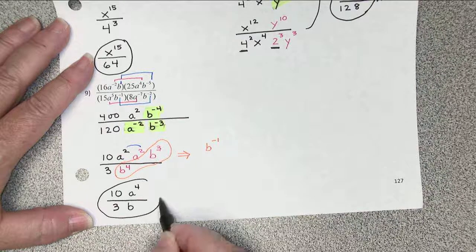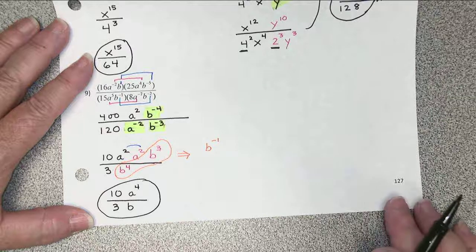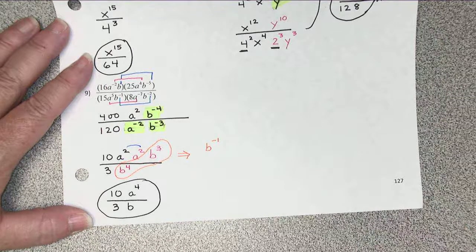Again, there's multiple different ways you can think about these. Just trying to lead you through my own personal thinking strategy here. All right, that concludes Section B.